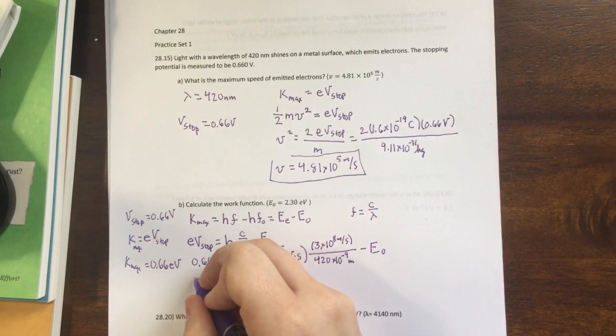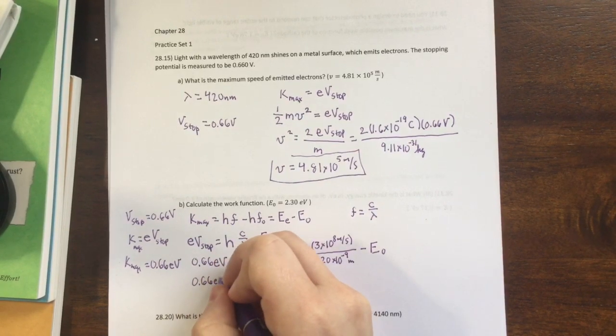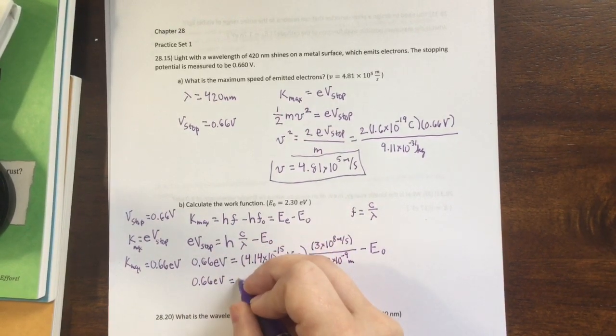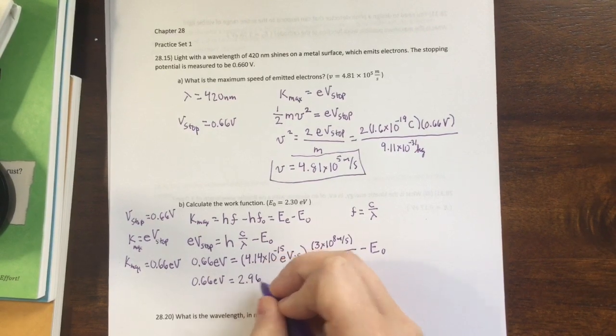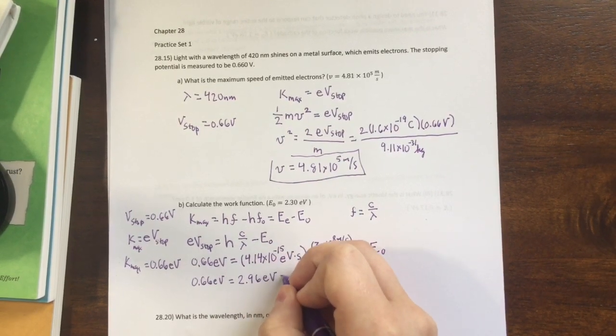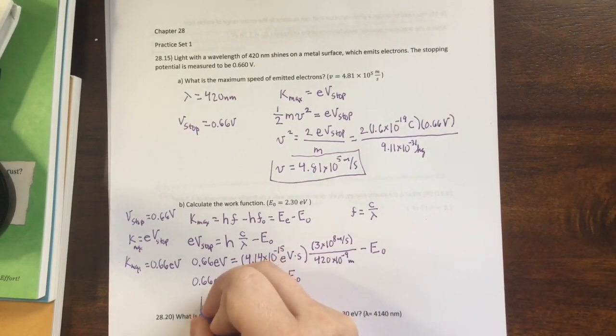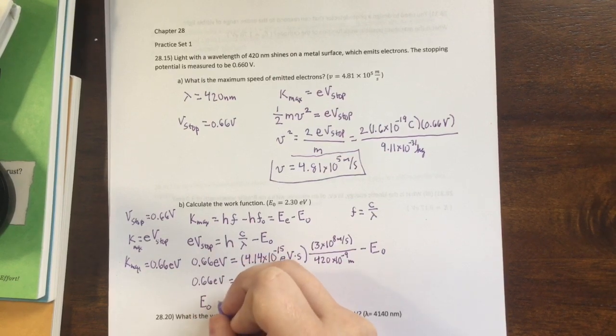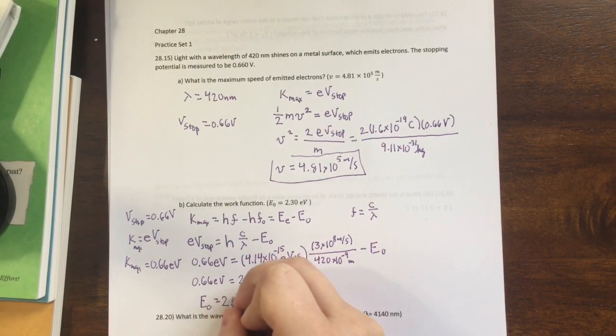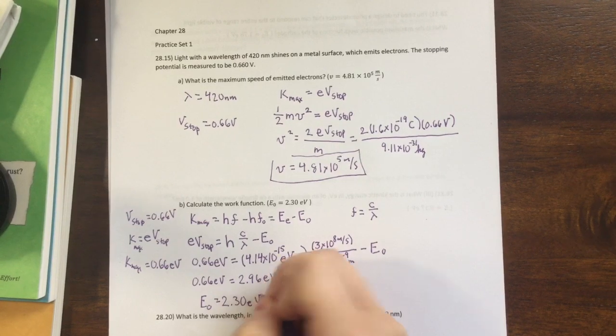If you do that math out, we get 0.66 eV equals 2.96 eV minus E0, the work function. We get the work function to be 2.3 electron volts.